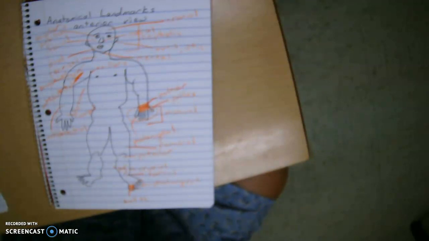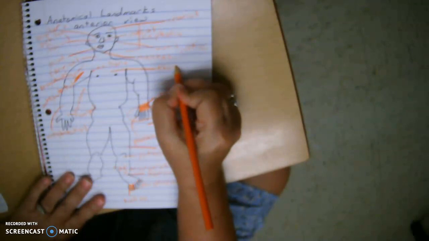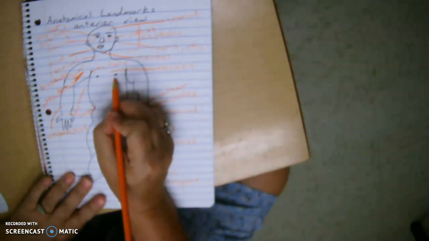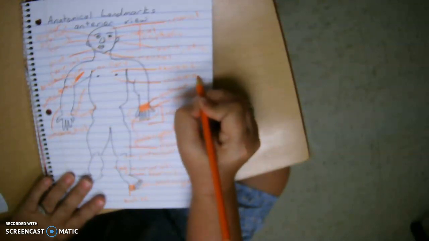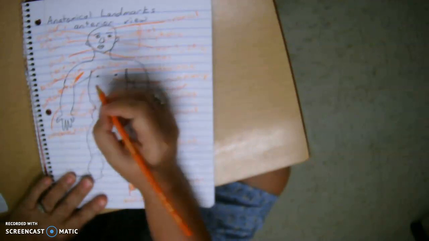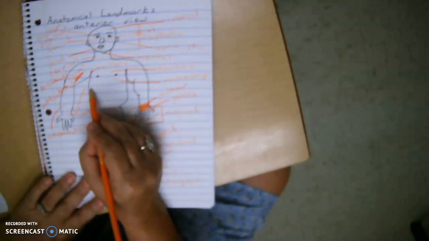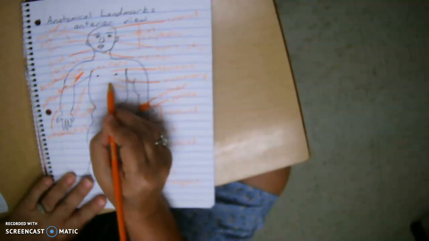Let's see, the chest region is thoracic. The breast region is mammary. The abdominal region, which is below the chest region, is actually below the diaphragm. That's the diaphragm.